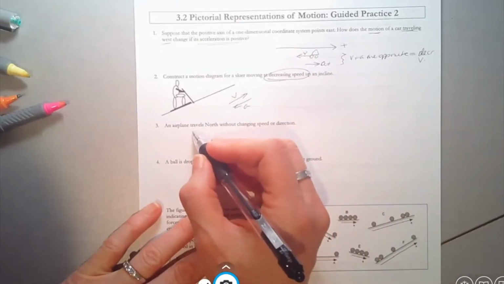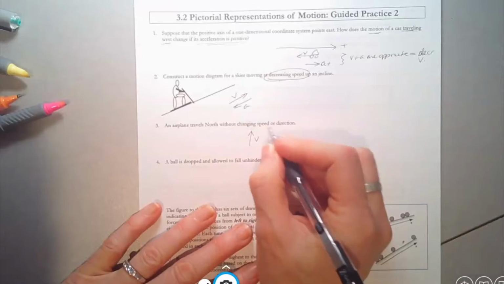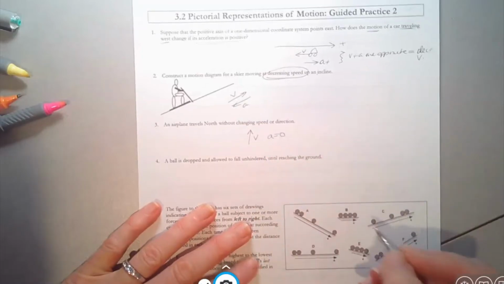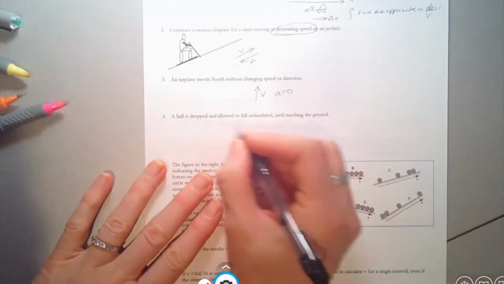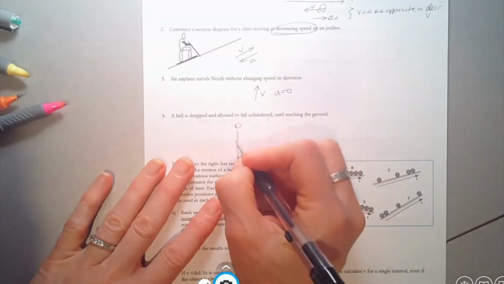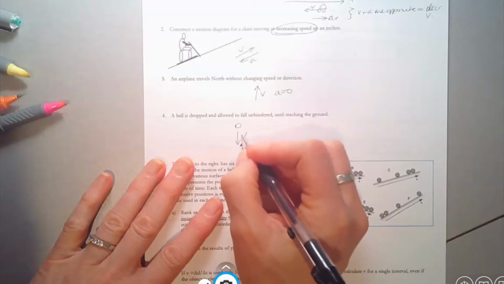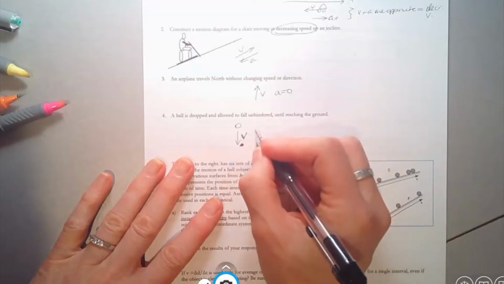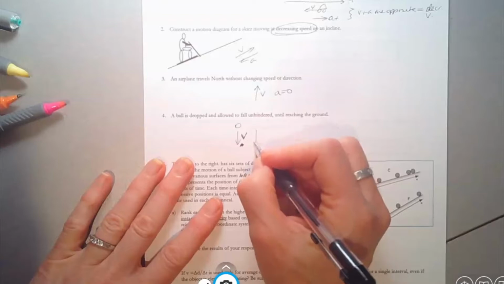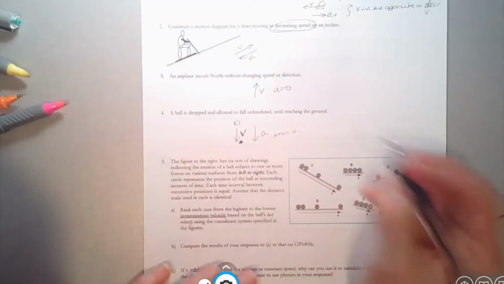An airplane travels north, so here's the direction of motion. It doesn't change speed or direction, so acceleration must be 0. A ball is dropped and allowed to fall unhindered, so it's moving down. That's velocity. And we know that when something falls, if it starts at rest, acceleration is in the same direction. It's increasing speed. This is constant.